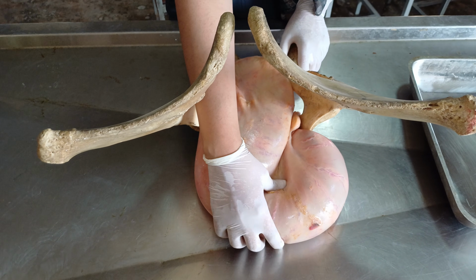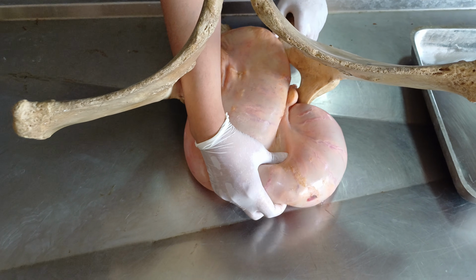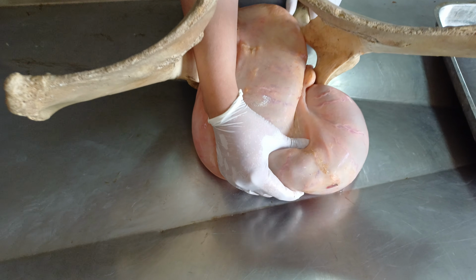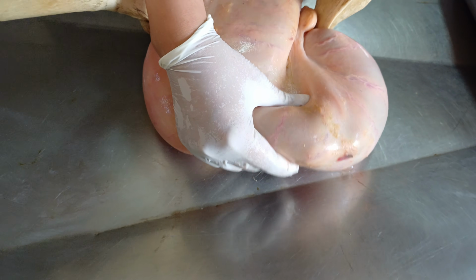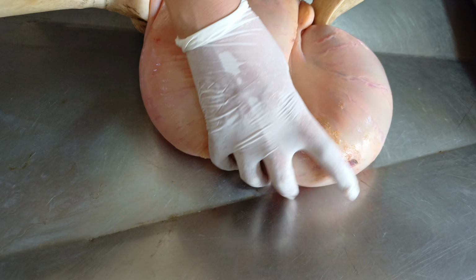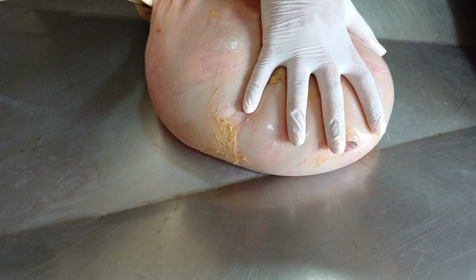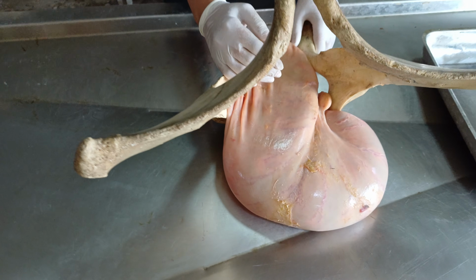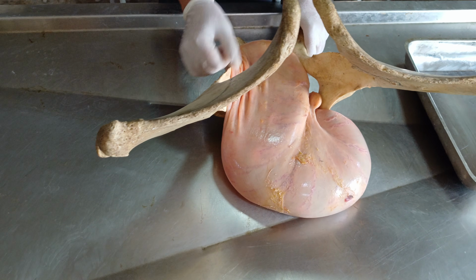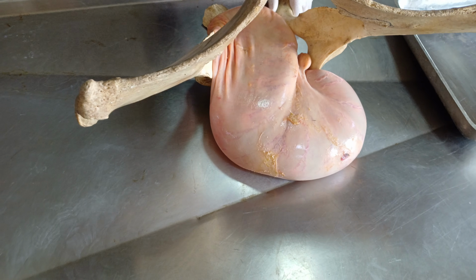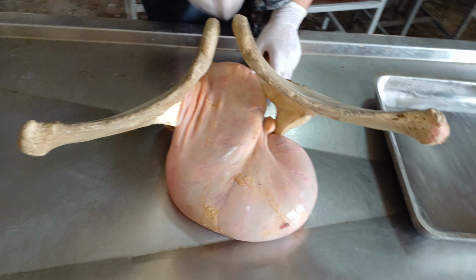I'm just bringing it closer to feel that this is the head of the fetus. You can easily feel this is the head of the fetus. So you can feel the entire fetus at that time. But by the 5th month or 6th month, the fetus becomes larger, equal to a larger cat and then a smaller dog.